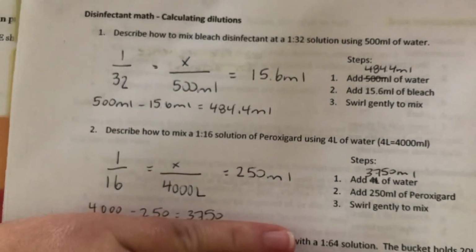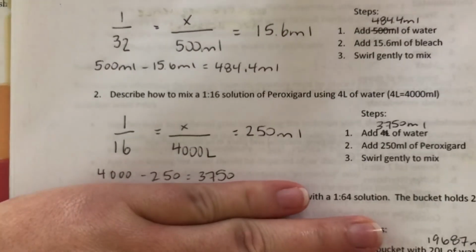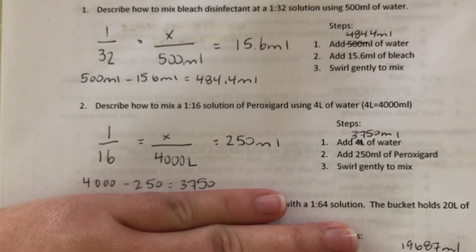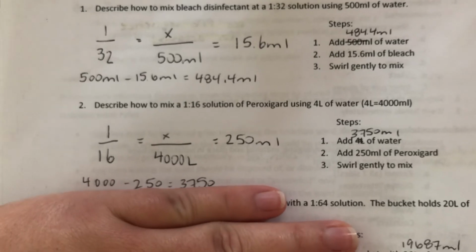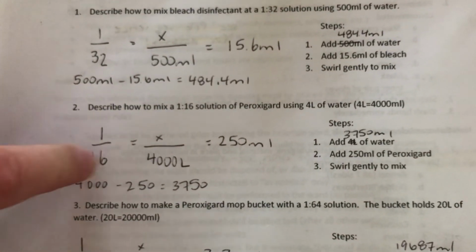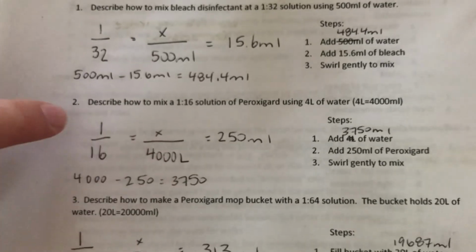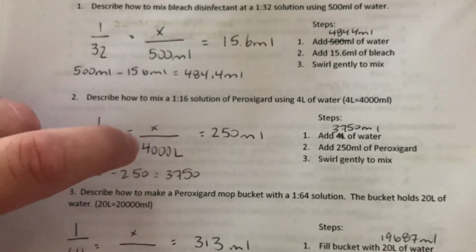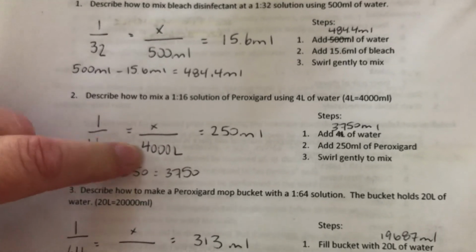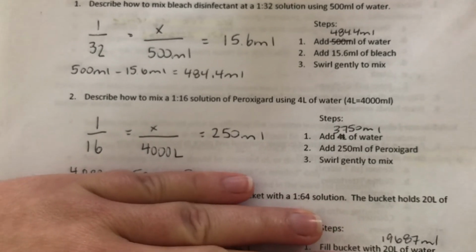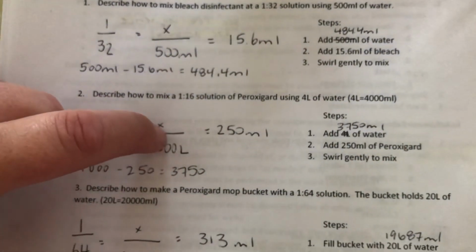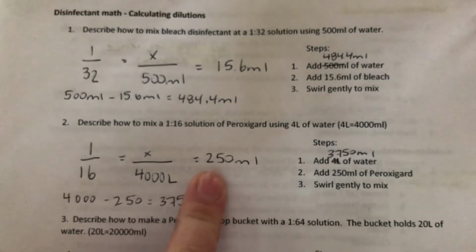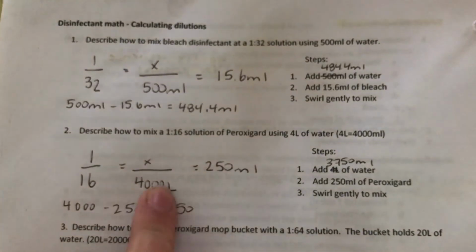So for this one, again, just ignore this bottom part. Describe how to mix a 1 to 16 solution of Peroxigard using 4 liters of water. So 4 liters of water is equivalent to 4,000 mLs of water. So again, we can set up our cross multiplying. 1 over 16 is equal to x over 4,000. So 1 part Peroxigard and 16 parts water is how many mLs of Peroxigard in how many mLs of water? So again, we do the multiplying: 4,000 equals 16x, and then 4,000 divided by 16 is 250 mLs. This would be mL, not liter.